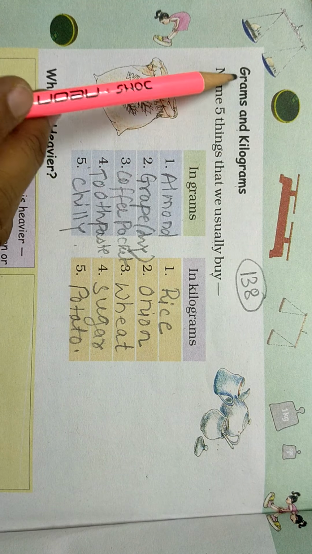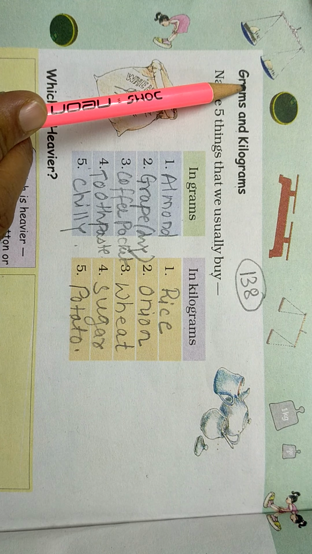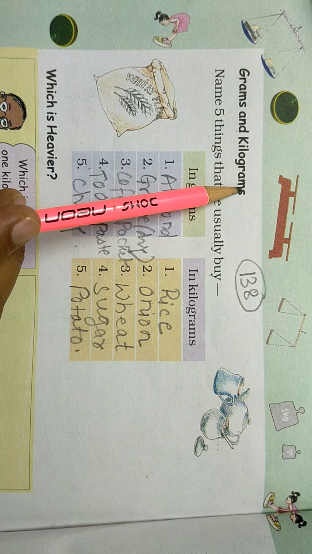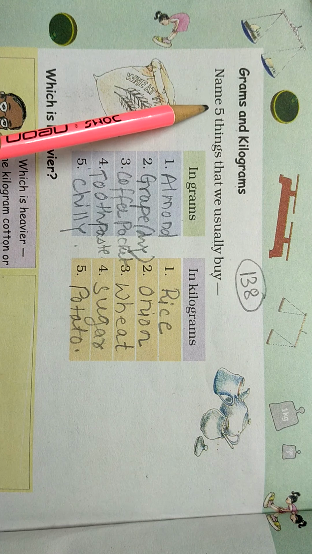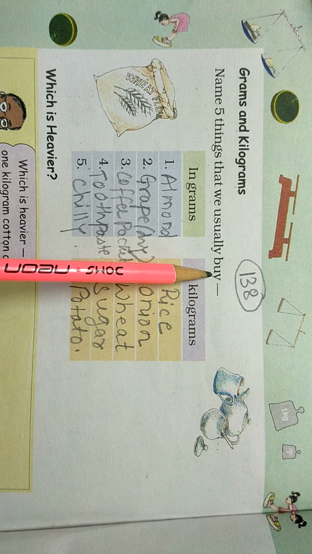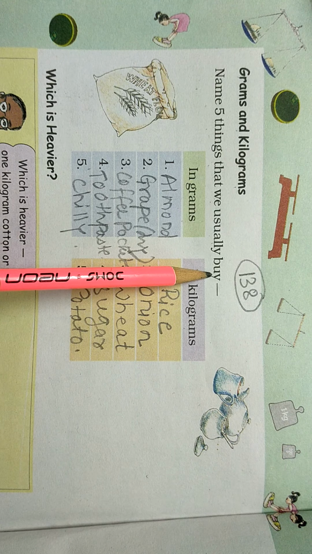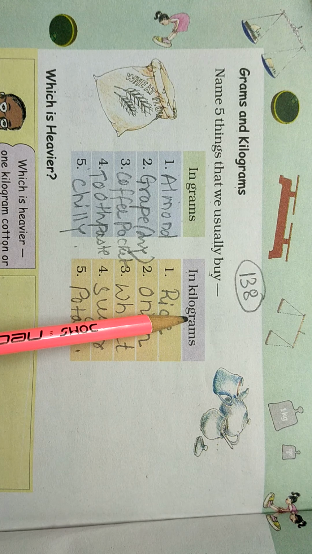As you know, when the thing is smaller, the unit we use to measure or weigh is the gram. And if the thing is more, then we use kilogram as a unit. Now one thing is given: name 5 things that we usually buy. कौन सी 5 चीज़ है जो हम लोग यूज़ करते हैं या फिर हम लोग खरीदते हैं. So in grams you have to write, and in kilograms you also have to write.